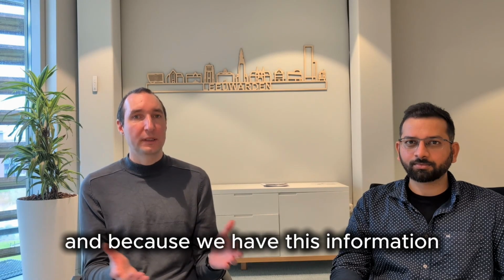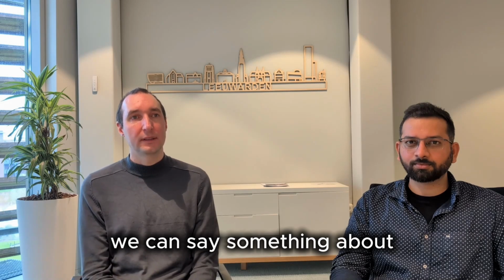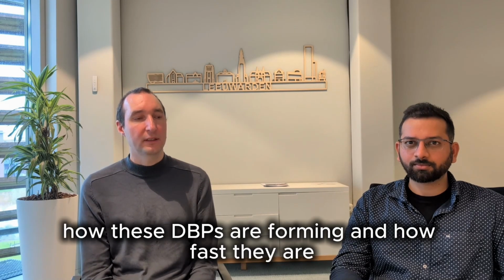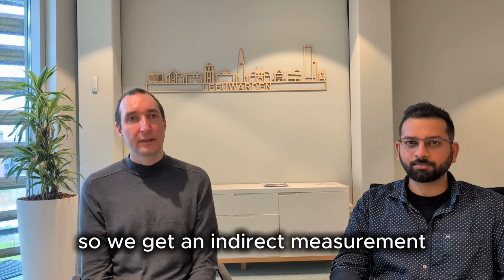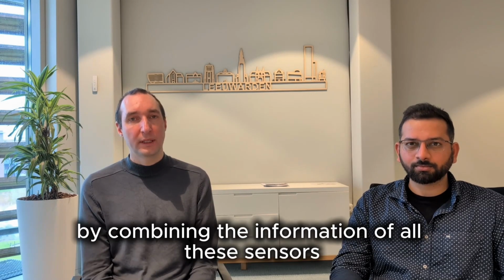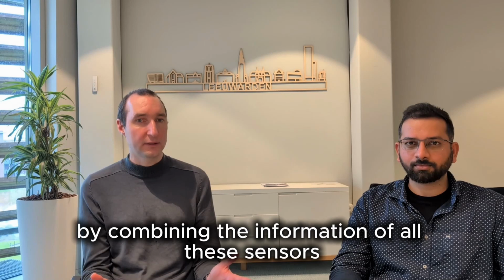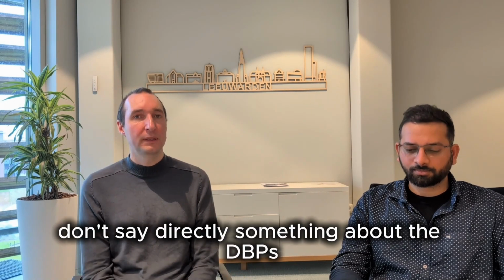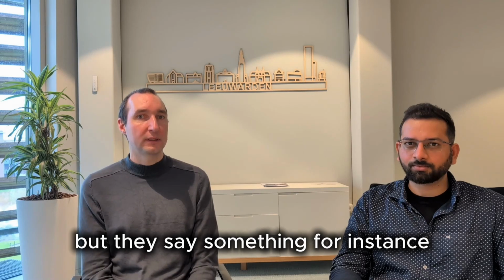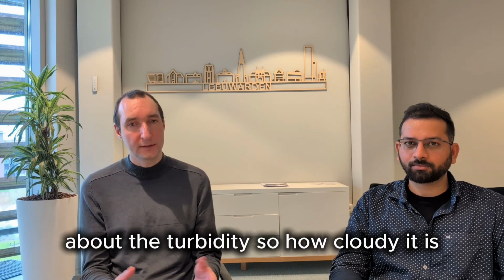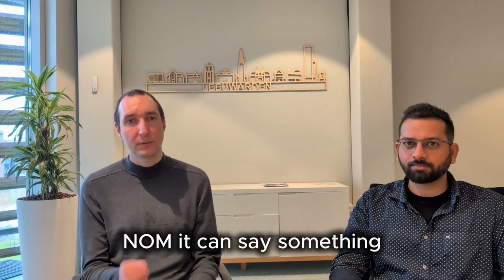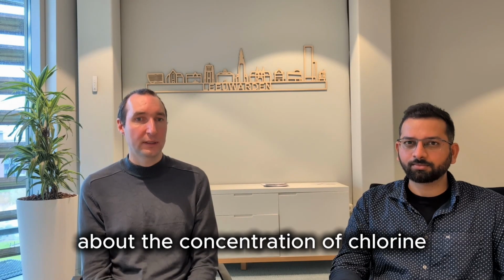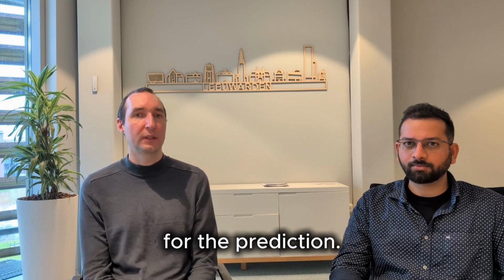And because we have this information, we can say something about how these DBPs are forming and how fast they are forming and at what level. So we get an indirect measurement by combining the information of all these sensors. The individual parameters don't say directly something about the DBPs, but they say something, for instance, about the turbidity, so how cloudy it is. It can also say something about the concentration of NOM, it can say something about the concentration of chlorine, and all of these parameters are important for the prediction.